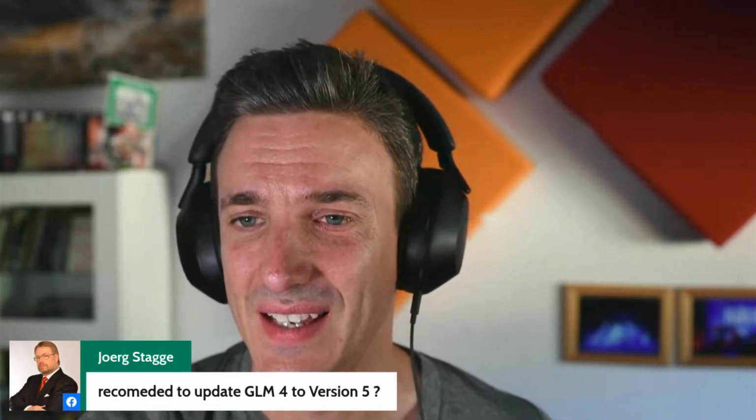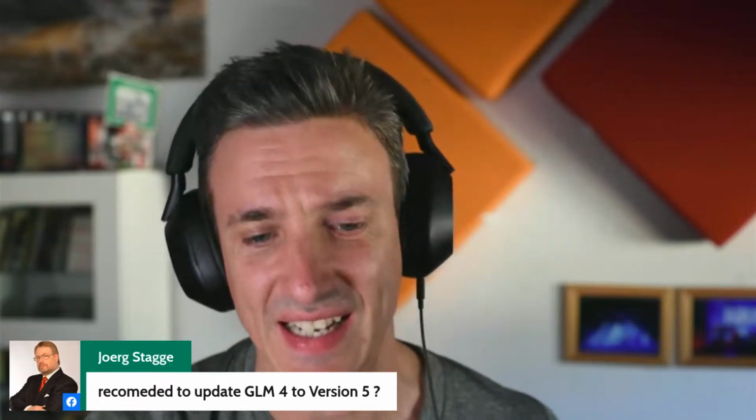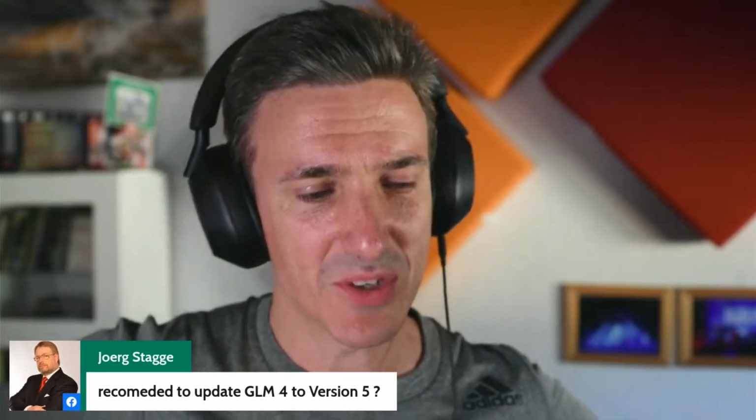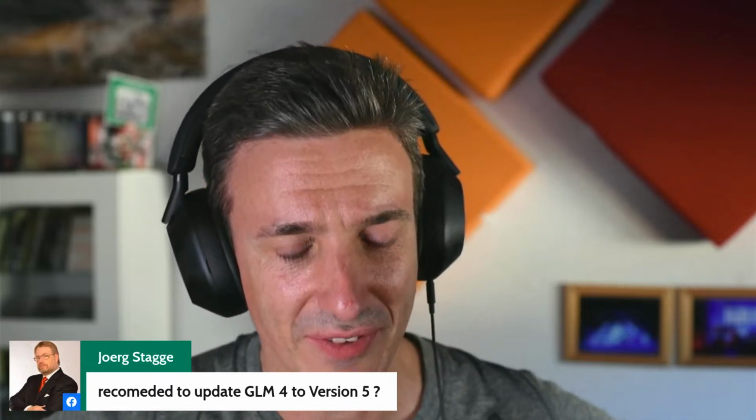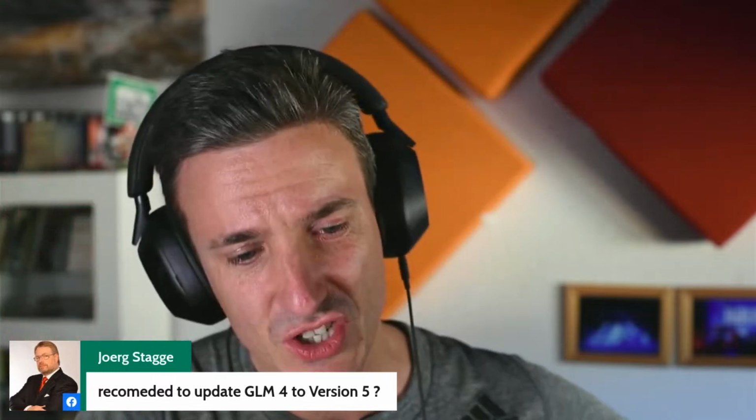Recommend to update GLM4 to version 5? Yes, of course. So the calibration itself did not change. If you're just using regular SAM speakers and you calibrated them with 4.2, you would get exactly the same results with GLM5. There are a few useful options in GLM5 now regarding things like startup level, maximum level restriction. You can also have more flexible power management.